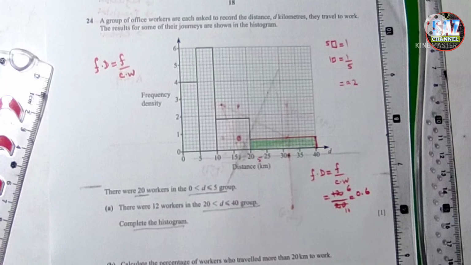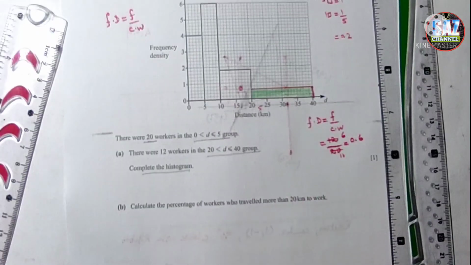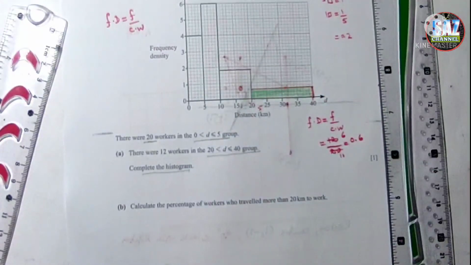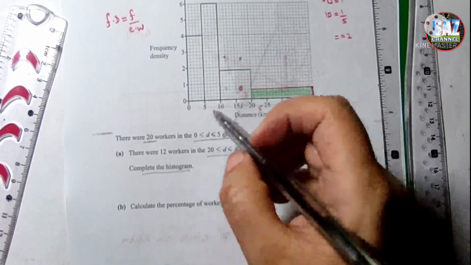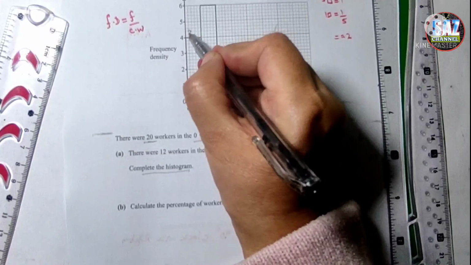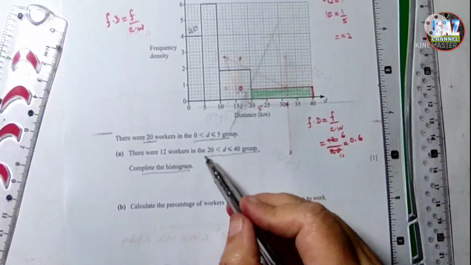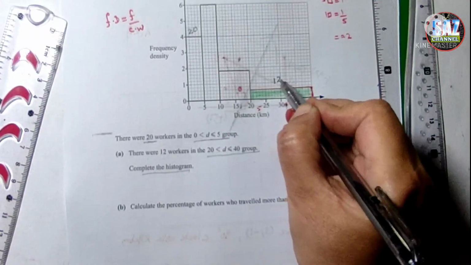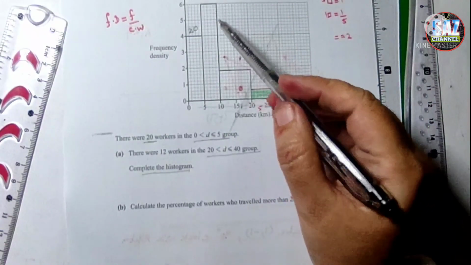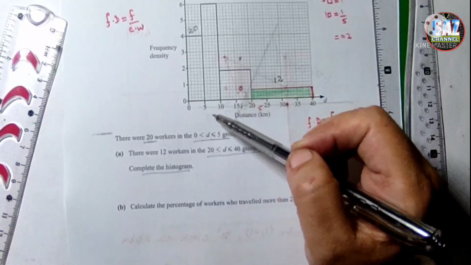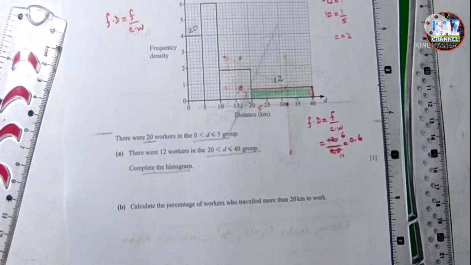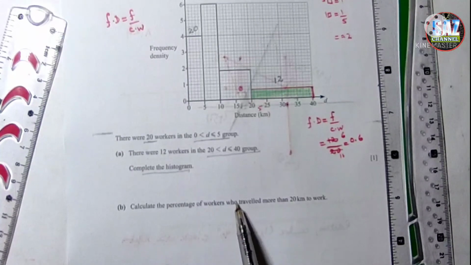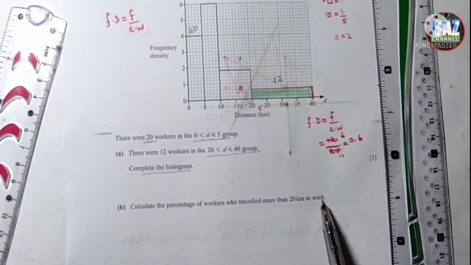Then the next part of the question says there are 20 workers in 0 to 5. So here we have 20 workers, and 12 workers in 20 to 40. We do not know the number of workers for 5 to 10 and 10 to 15, which we'll be finding later. The next part says calculate the percentage of workers who travel more than 20 kilometers to work.